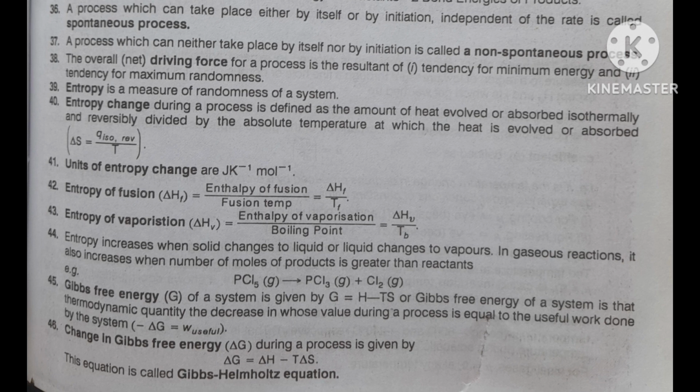In a crystal, all atoms will be arranged in a proper way. Any crystal. But when you heat it, these atoms which were properly arranged will be disturbed. It means entropy increased. They are not in a proper position.